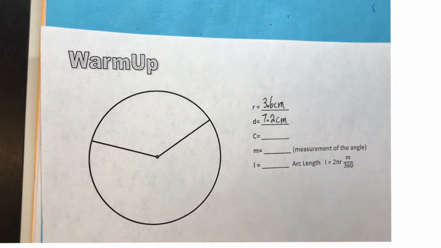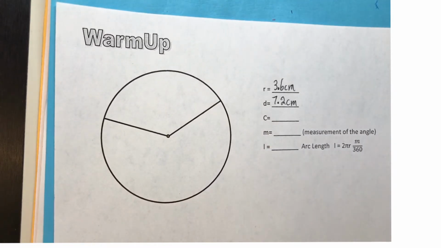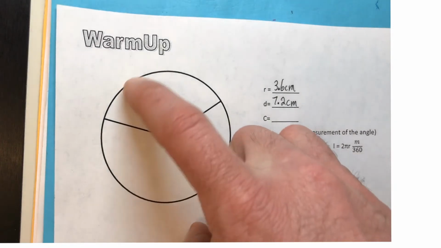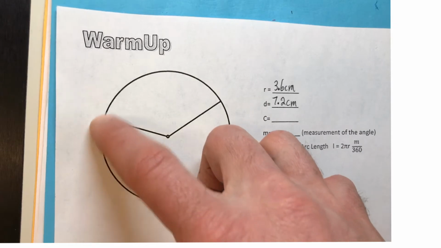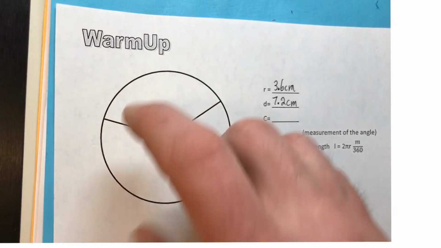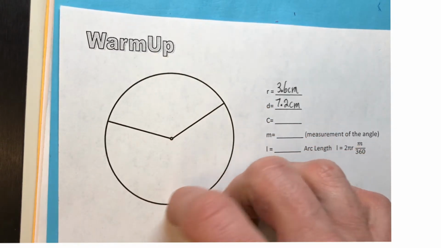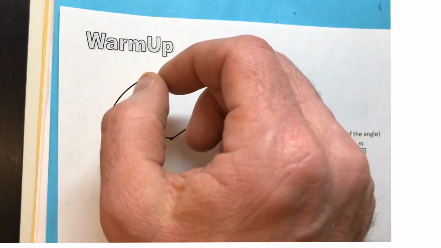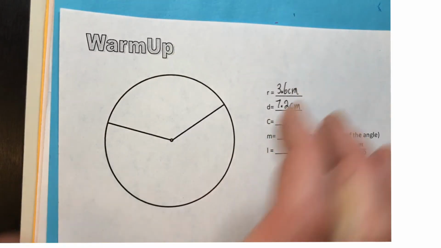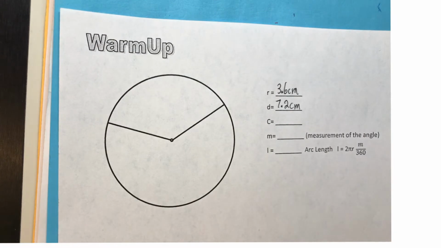Now what does the capital C stand for? Circumference. Good. I'm not talking about the formula here, but in general, what is circumference? It's going all the way around the circle. If I took a piece of string and laid it around the circle, cut it where it met up, laid it out straight and measured it, that'd be the circumference. It's how far it is around.